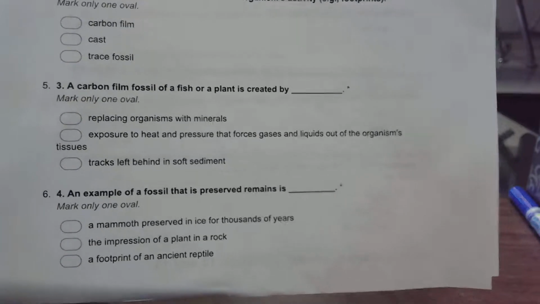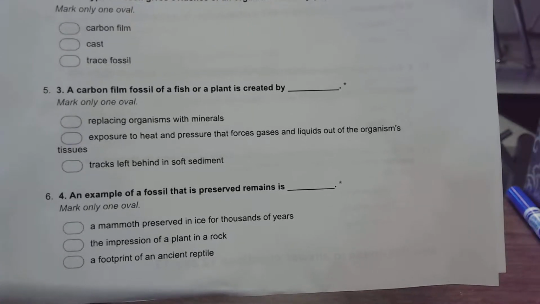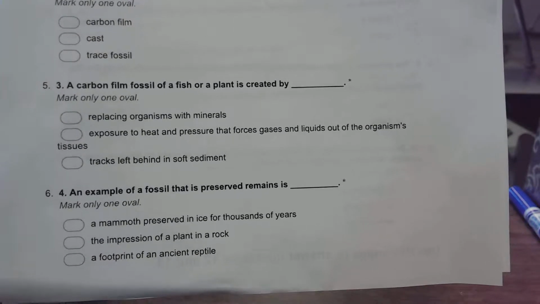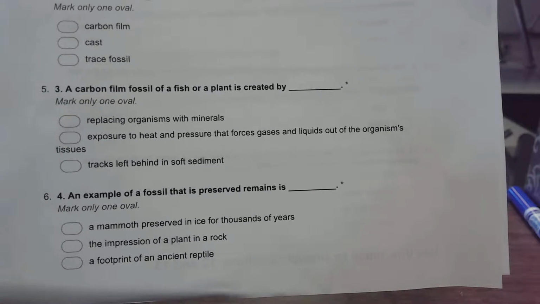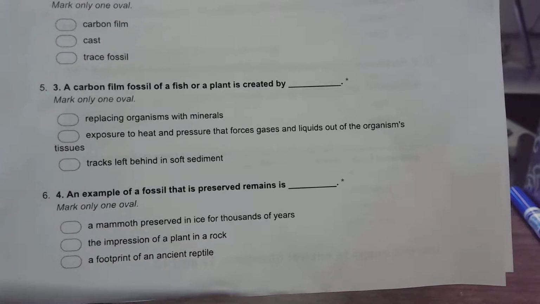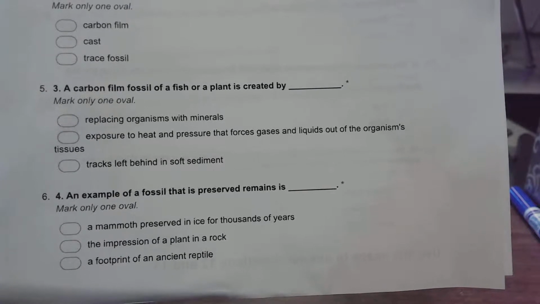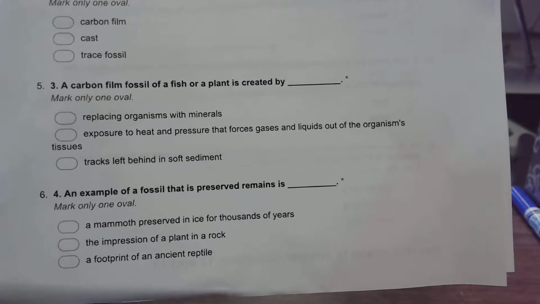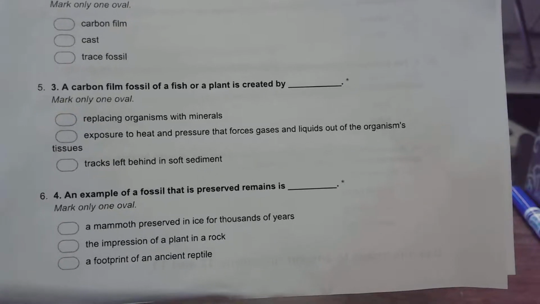Number 3. A carbon film fossil of a fish or a plant is created by, mark only one oval. Replacing organisms with minerals, exposure to heat and pressure that forces gases and liquids out of the organism's tissues, tracks left behind in soft sediment.